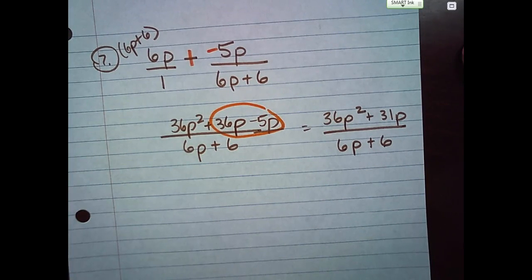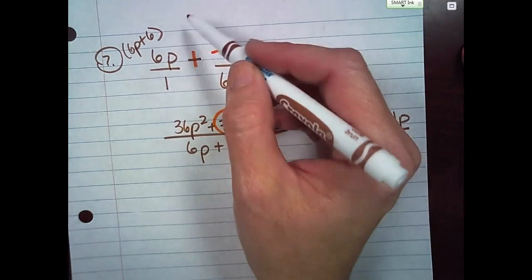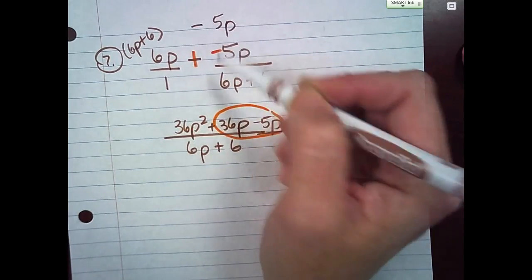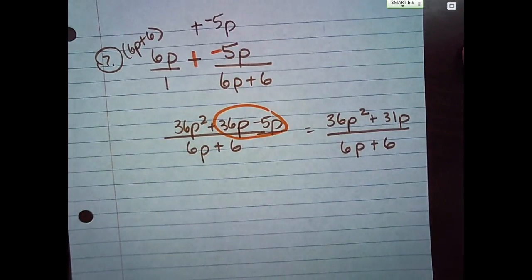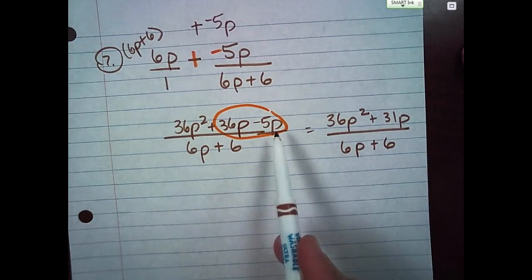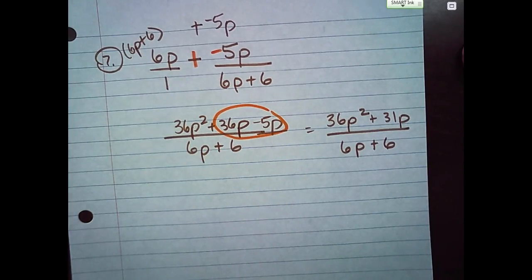Right? Yeah. And originally the problem was this, and I changed it. I went ahead and changed it at the beginning so we didn't forget, because otherwise kids drop down to plus 5p not remembering it was subtraction.